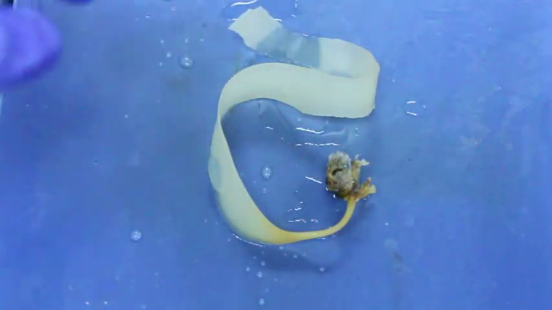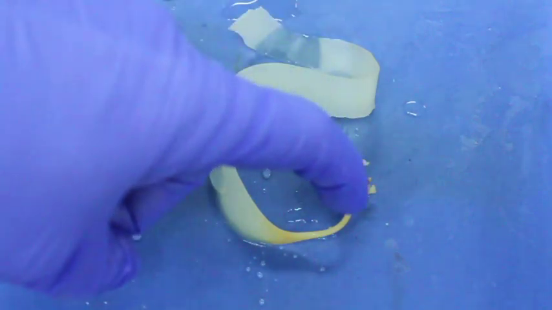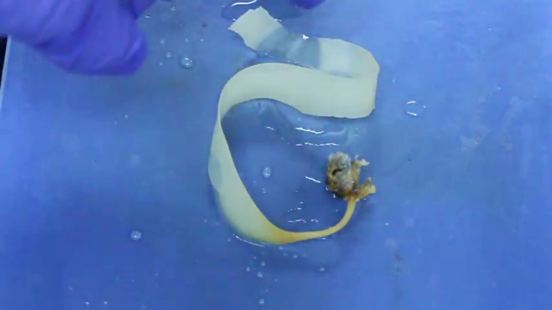This one is Laminaria. It has a holdfast down here that holds to the rocks, a stipe here, and a long blade. Not only is this multicellular, but it does exhibit a life cycle that we'll be looking at in more detail later on in the semester.